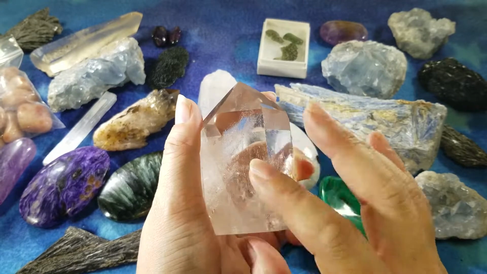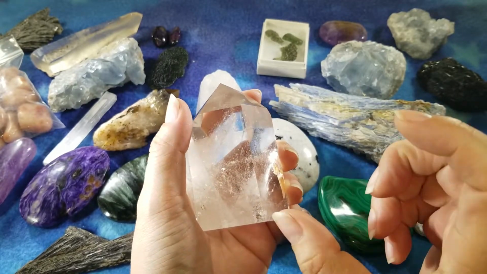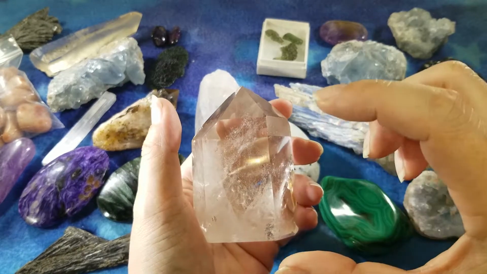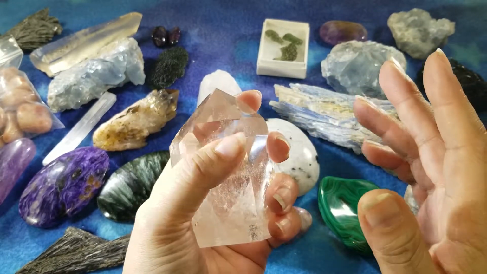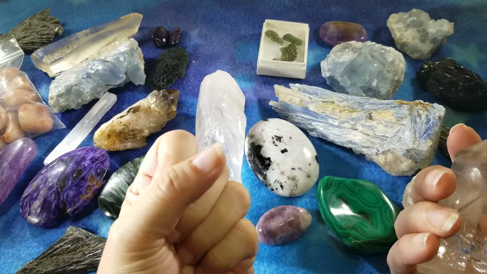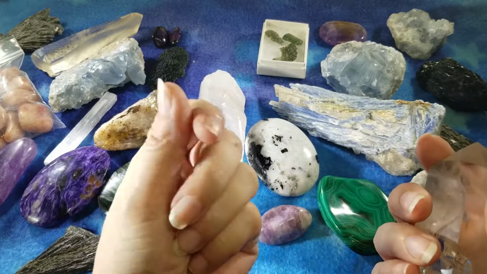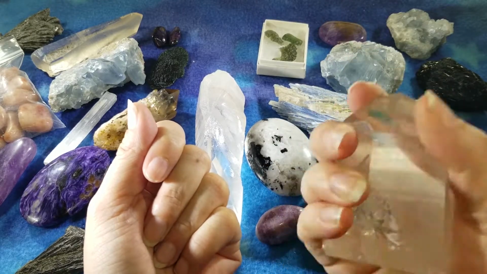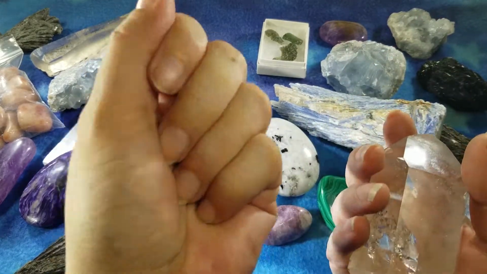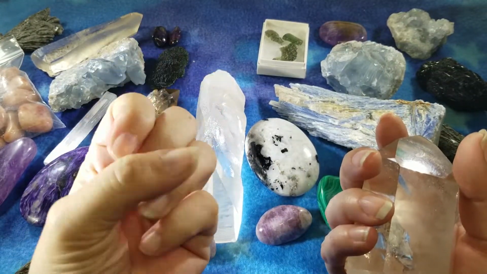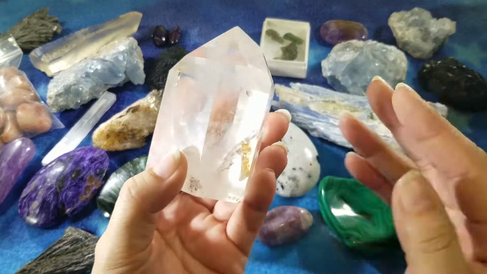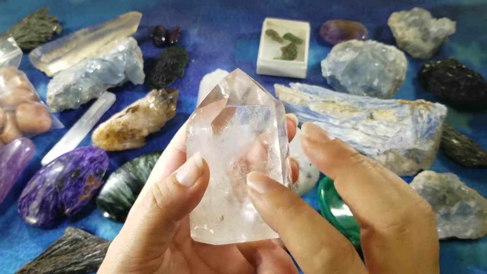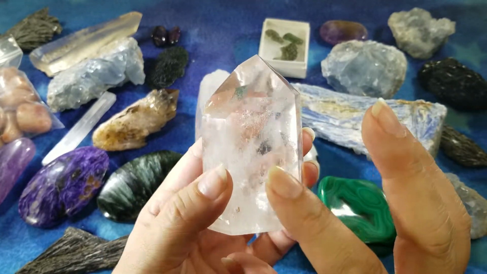I actually saw a few beautiful, crystal clear generator quartz, and they're just about that tall. When I picked them up, they were glass, or maybe it was plastic, I don't know. It just didn't feel right. But when you pick up a real crystal, there's weight to it. It feels good. When I picked up the other piece, it was light and it just felt glassy. So be mindful of that. If it is crystal clear, be mindful of it.